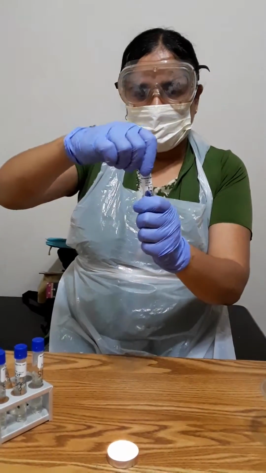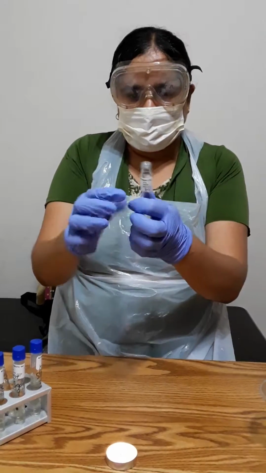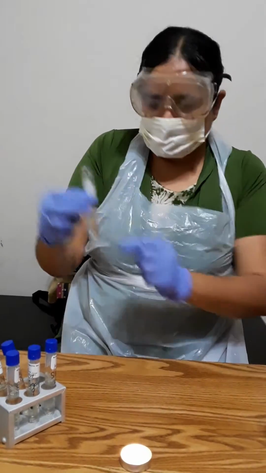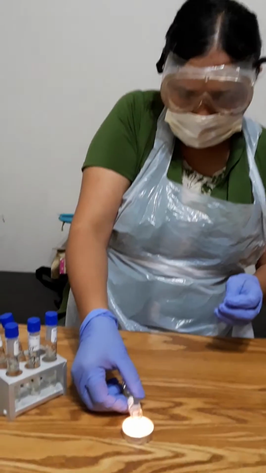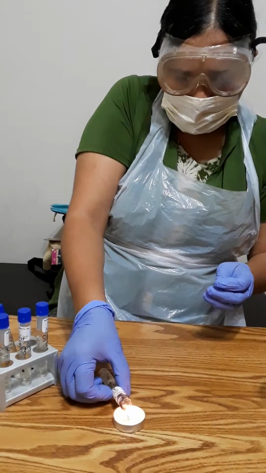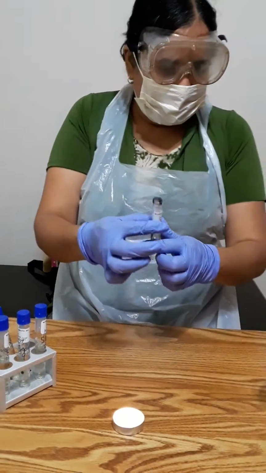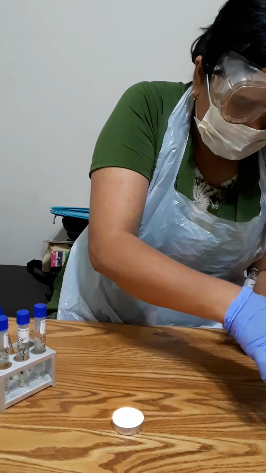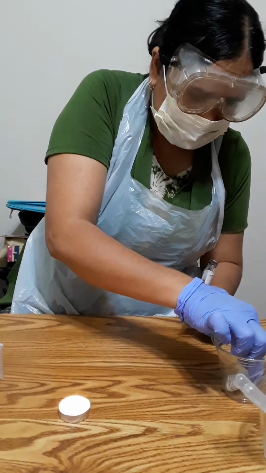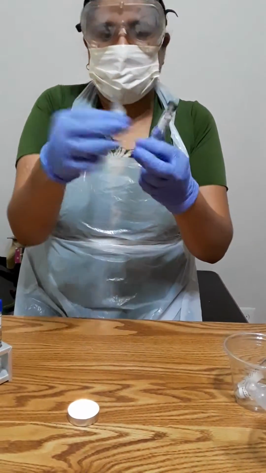HCl here, but first I need to sterilize it. So I'm going to double check it. I'm going to make it acidic. So I'm going to sterilize it all over, and then I'm going to take my HCl here. So you can see HCl.